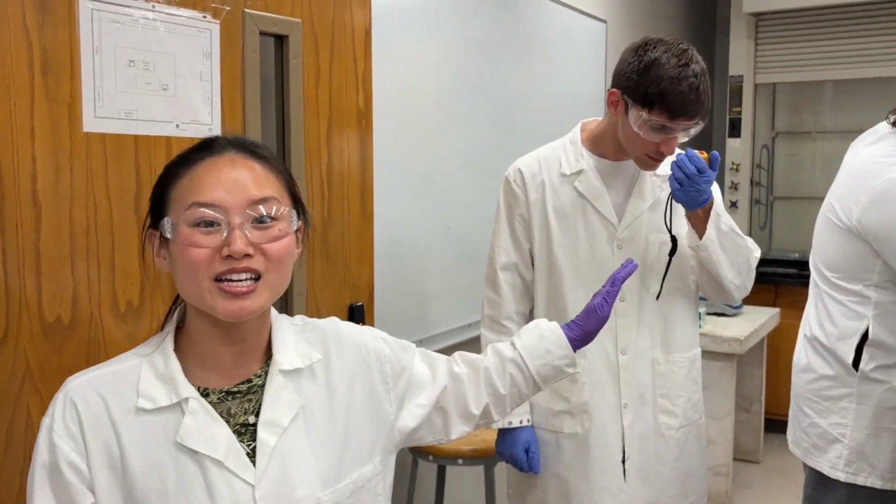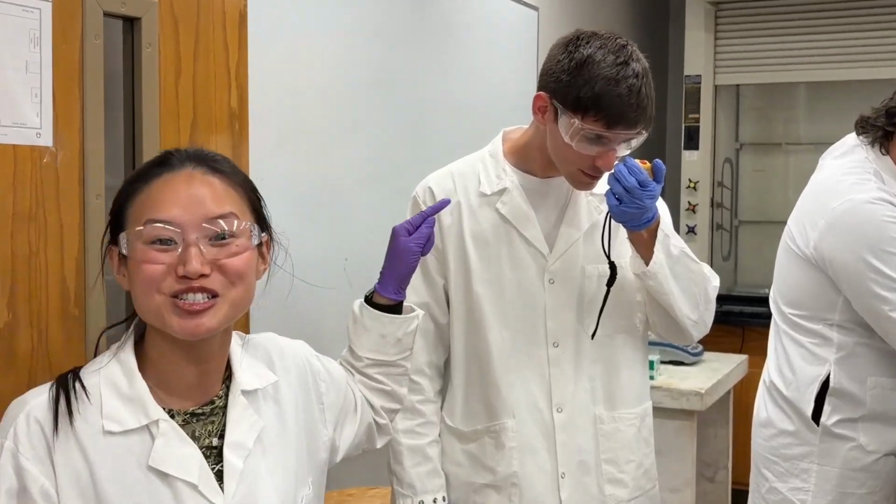An important part of this experiment is that we split up tasks. Somebody, when you start the dilution, needs to be paying attention to the timer.